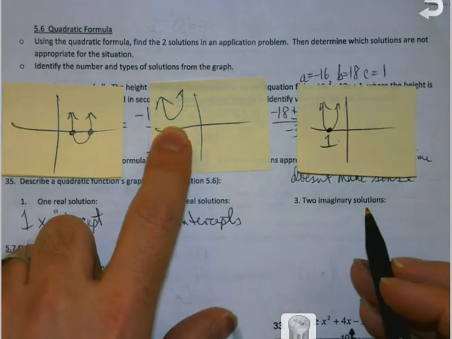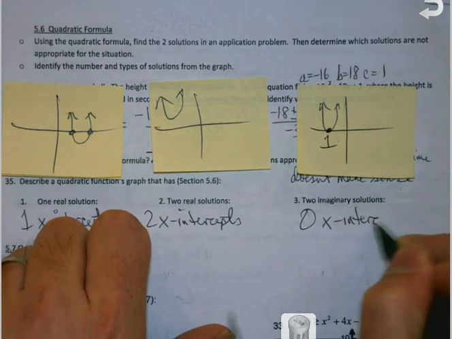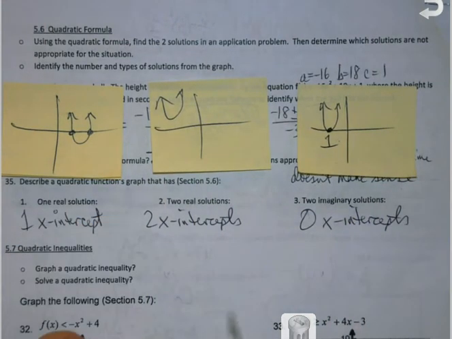How many x-intercepts does this graph have? 0 x-intercepts. And that's all I'm looking for there, okay? But you've got to have the intercepts in there. We've got to just make that connection between solutions and intercepts.